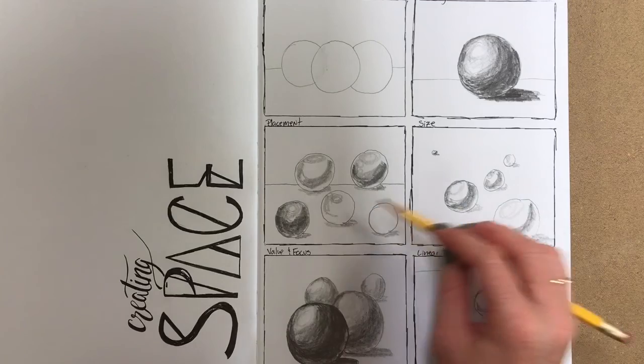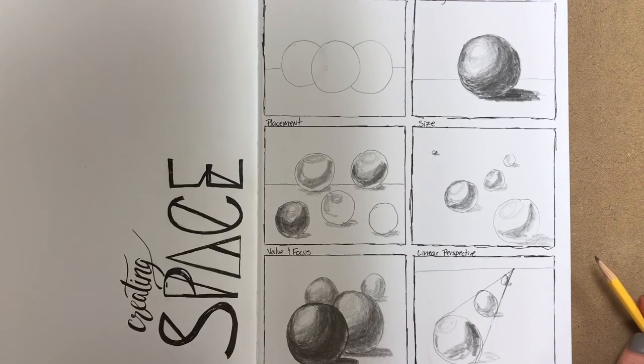Now you can tell that it didn't fully finish some of these, so let's look at how it could look like at the end.